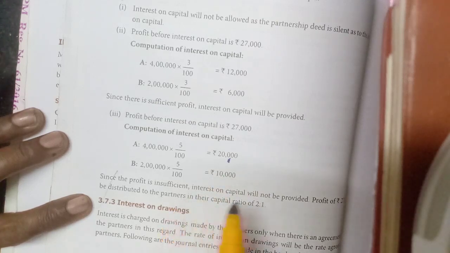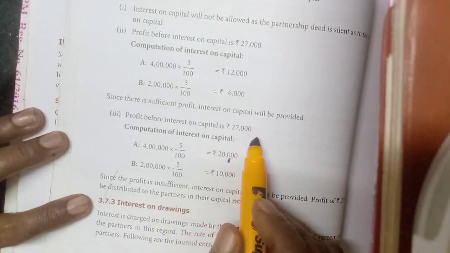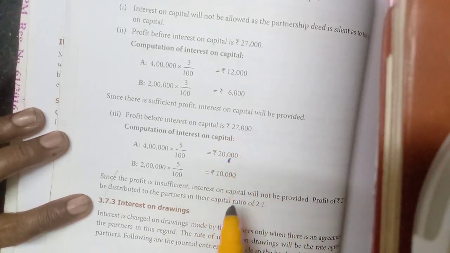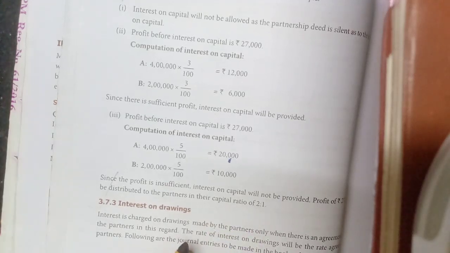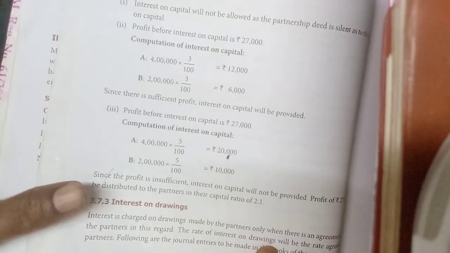But this profit 27,000 will not be shared in the profit ratio. It will be shared in the partners' capital ratio. What is their capital ratio? 2:1. But the profit sharing ratio is 3:2. Understood now? Shall we do the problem?